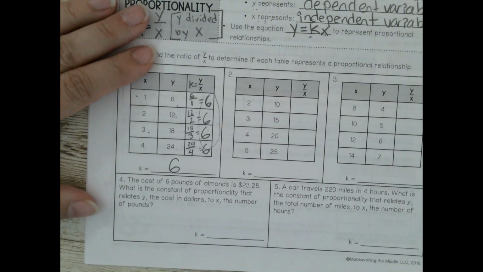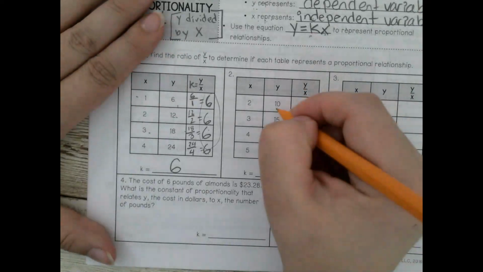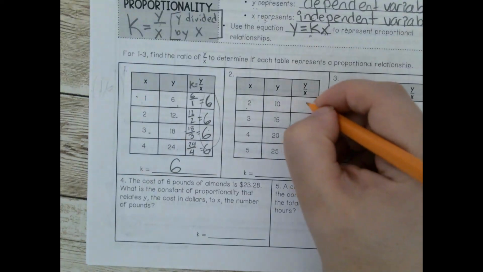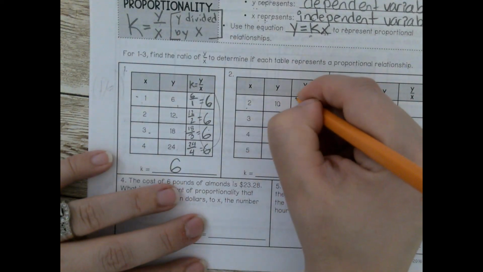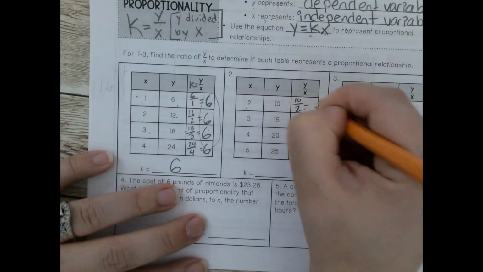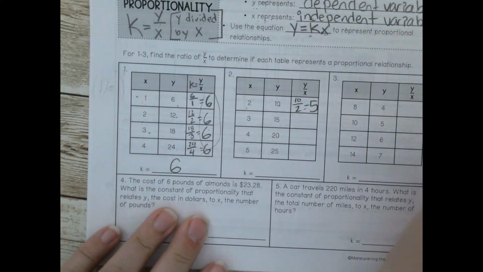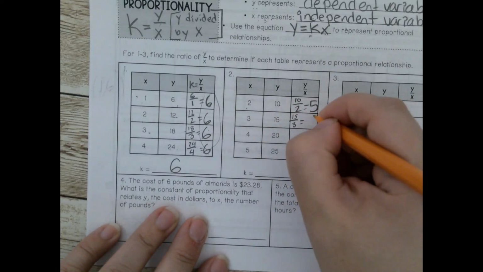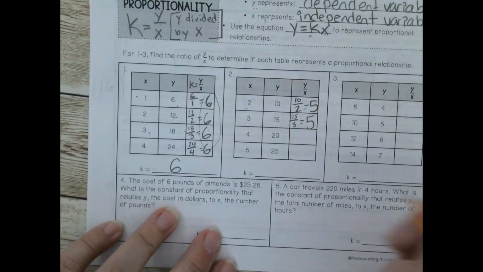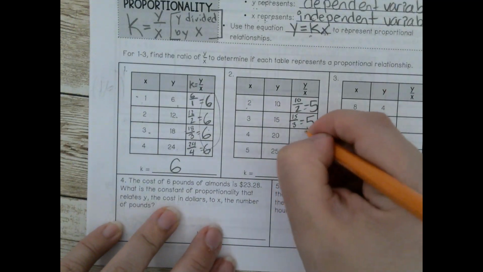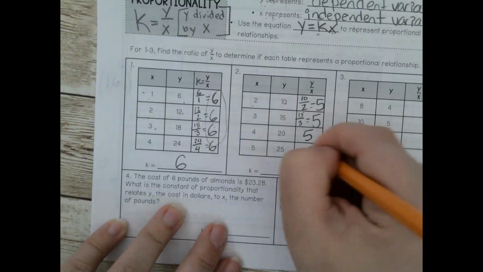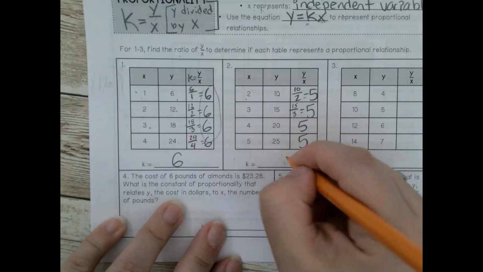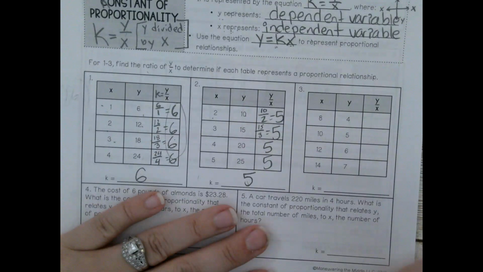It's constantly 6. Okay, this one, 10 divided by 2, 5. 15 divided by 3, 5. 20 divided by 4, 5. 25 divided by 5, 5. So it's all the same. So our constant of proportionality is 5.